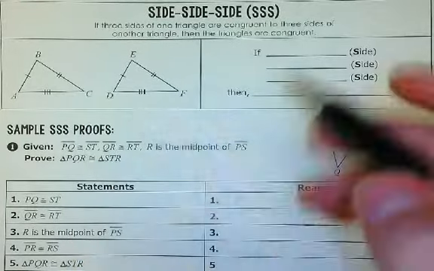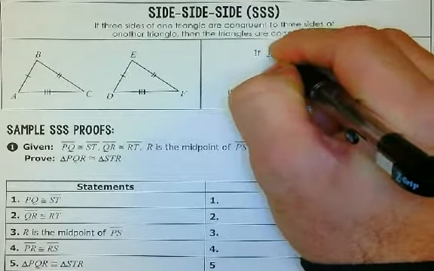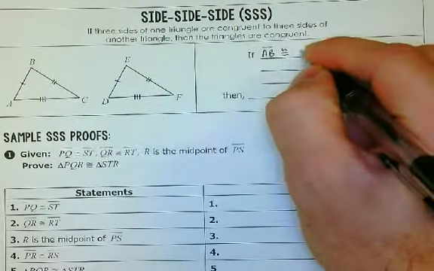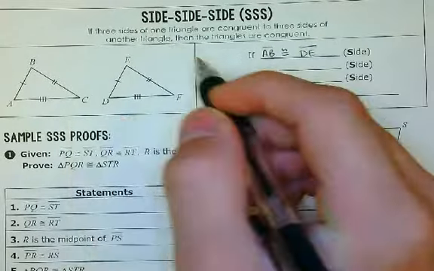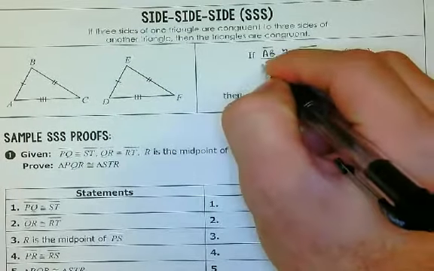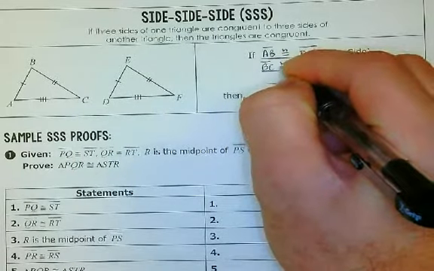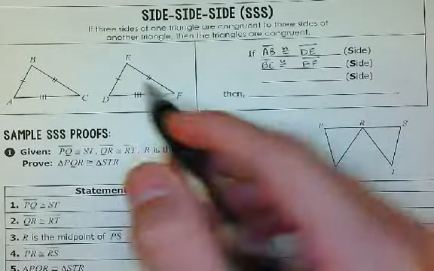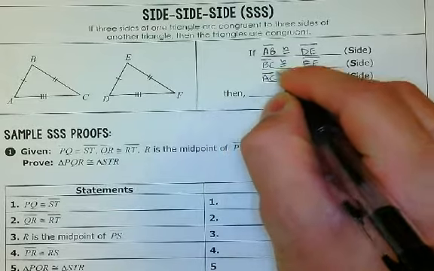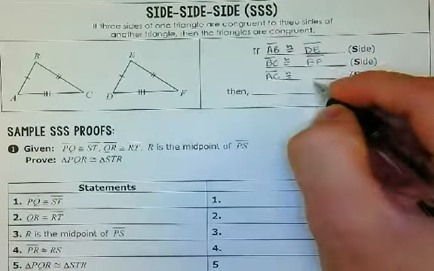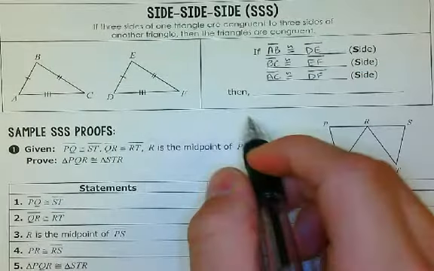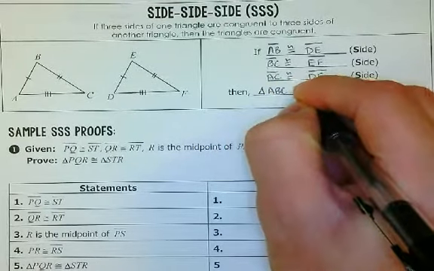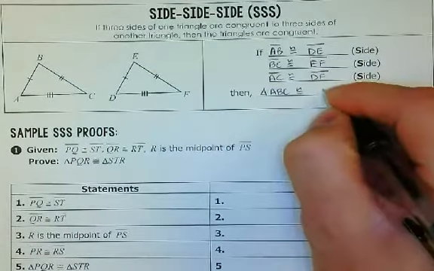So if AB is congruent to DE, if side BC is congruent to side EF, and side AC is congruent to side DF, then triangle ABC is congruent to triangle DEF.